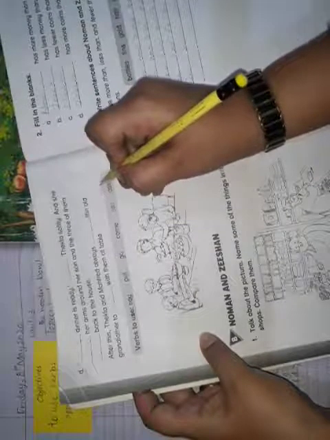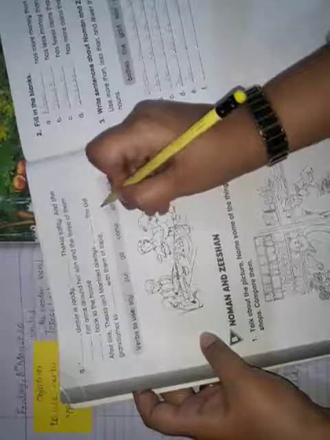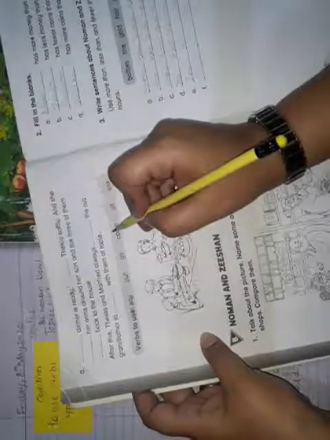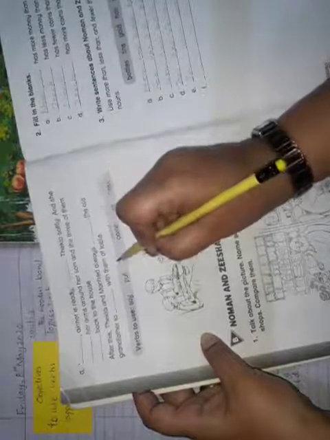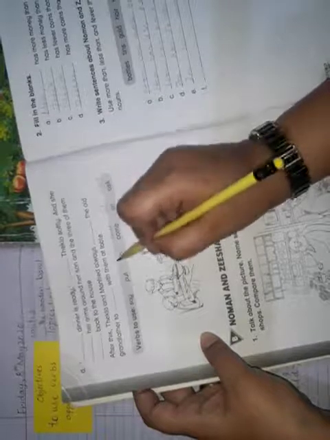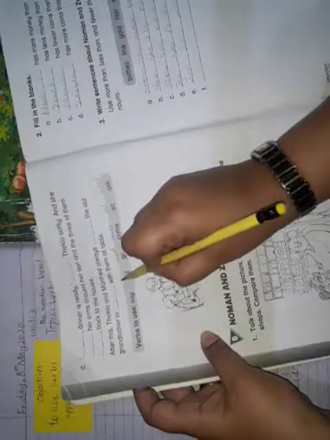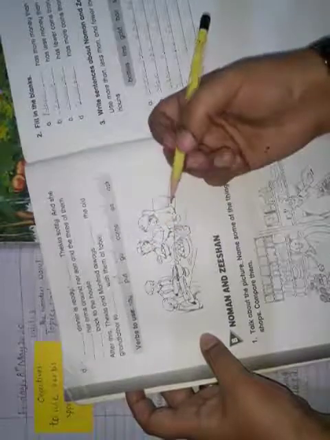First, you will make the past of these verbs. So let me tell you how you can make them: ask, asked, sit, sat, come, came, go, went, put. The past of put will remain the same. Alright, it won't be changed. So this is the past, and that's how you will fill up the blanks.